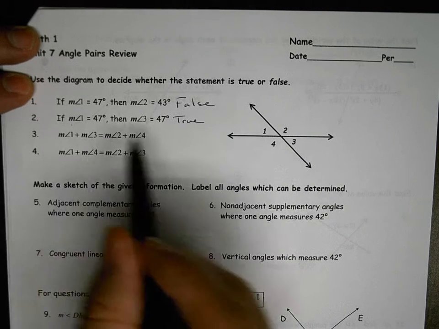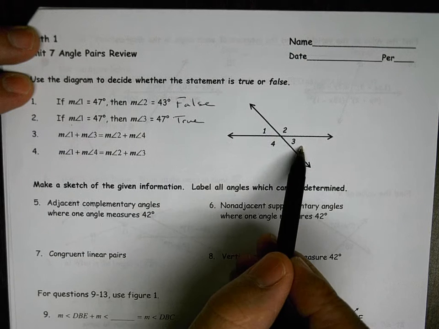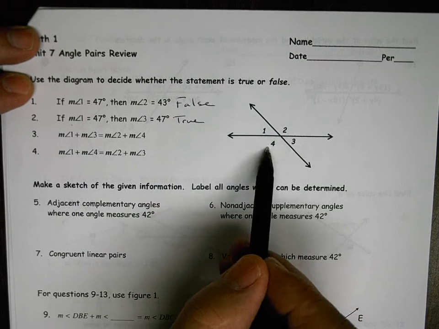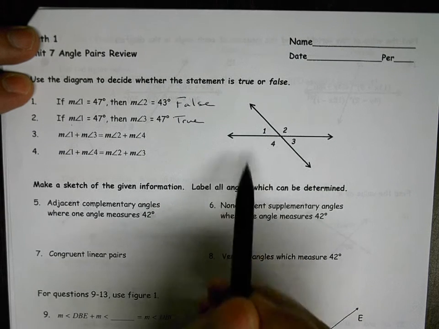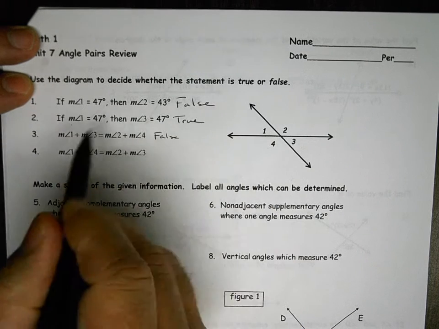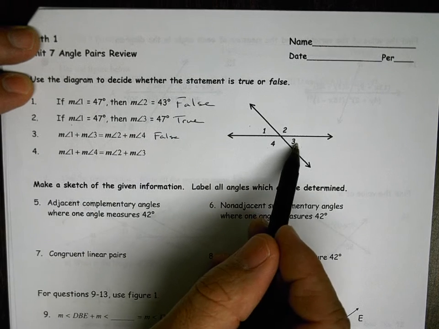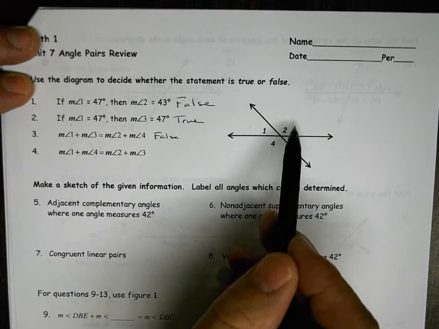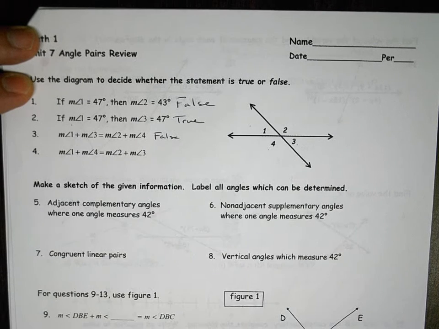Number 3, the measure of angle 1 plus the measure of angle 3 equals the measure of angle 2 plus the measure of angle 4. That is false. Those guys are vertical angles. So 1 and 3 are vertical, so they should be congruent. 2 and 4 are vertical, so they should be congruent.